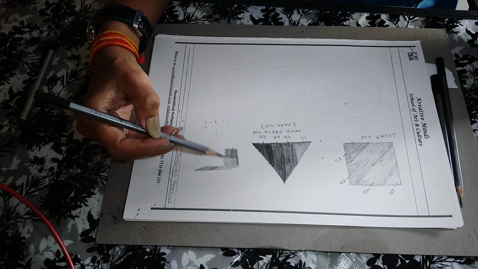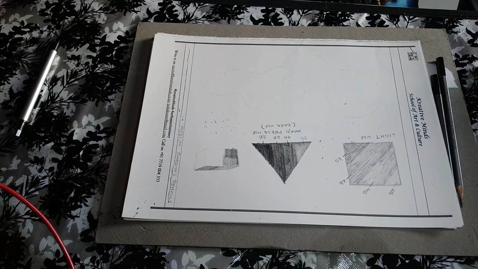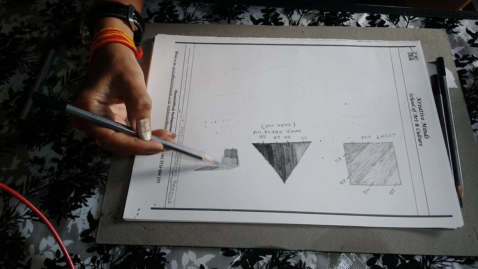I'm switching to 6B now. This is extremely important for us to understand. So we need to understand how each and every pencil looks.